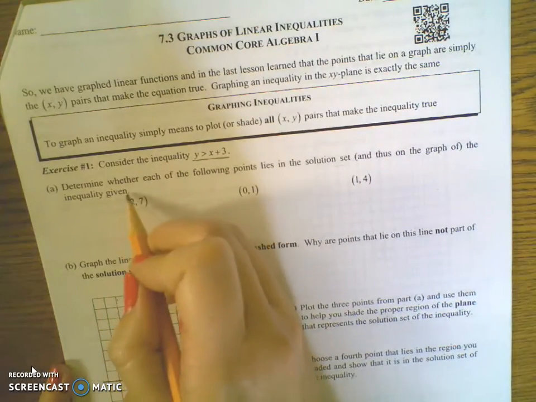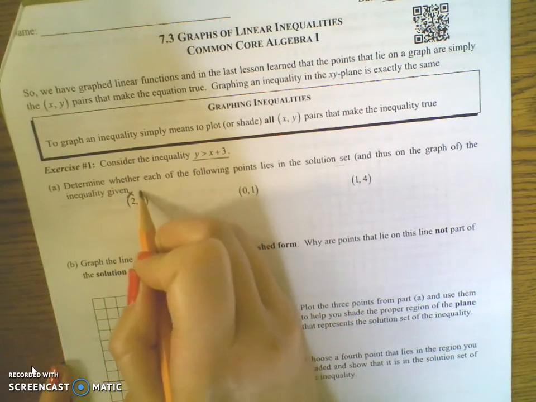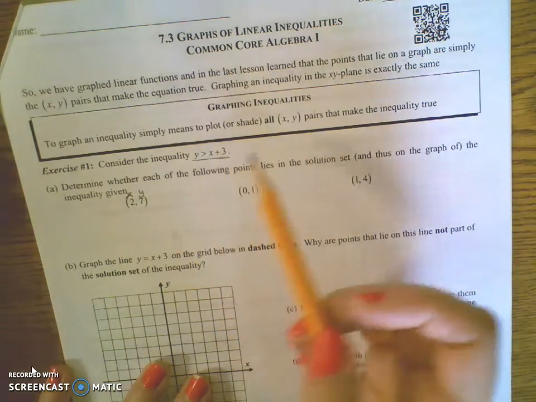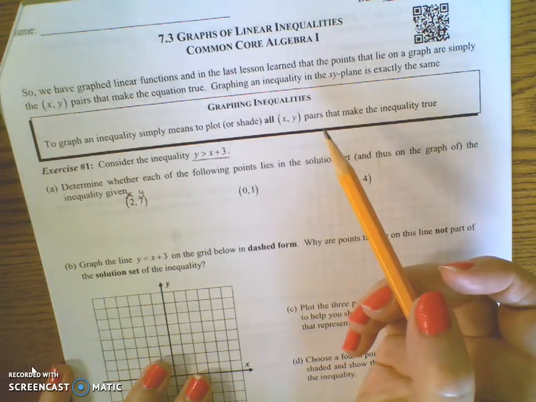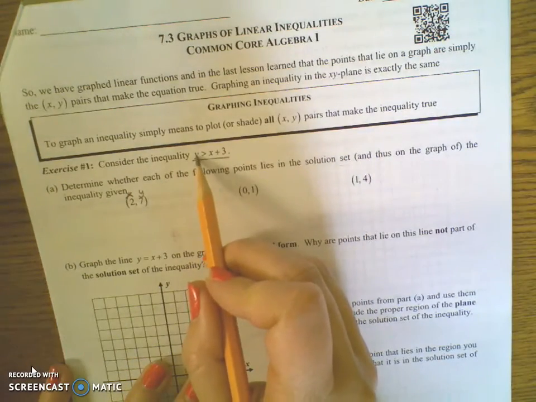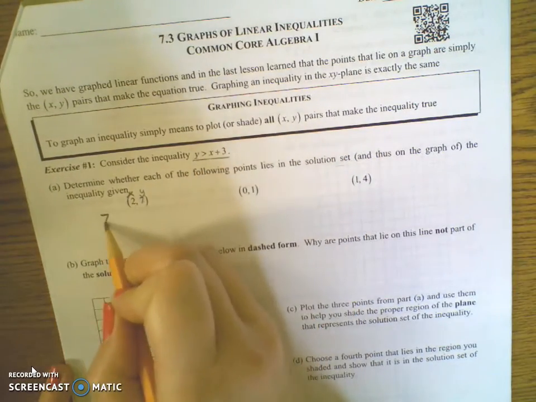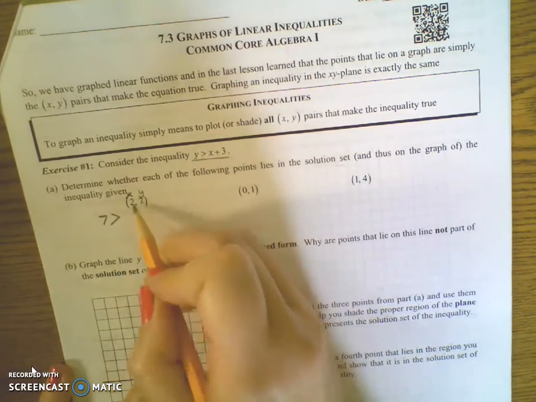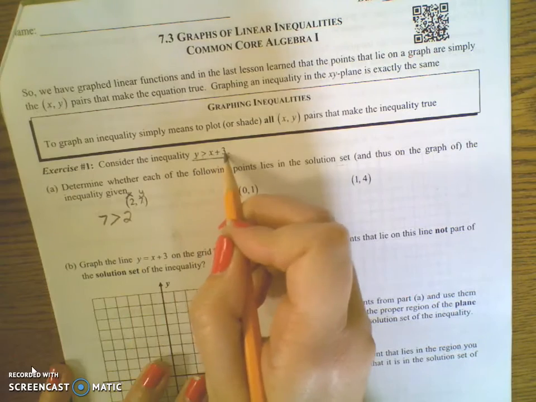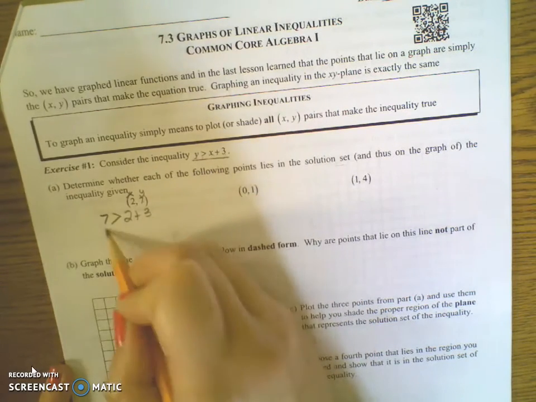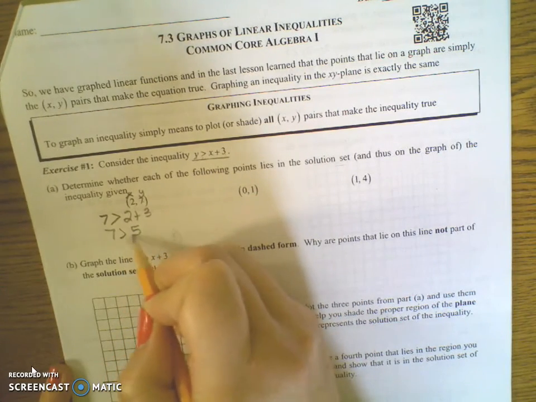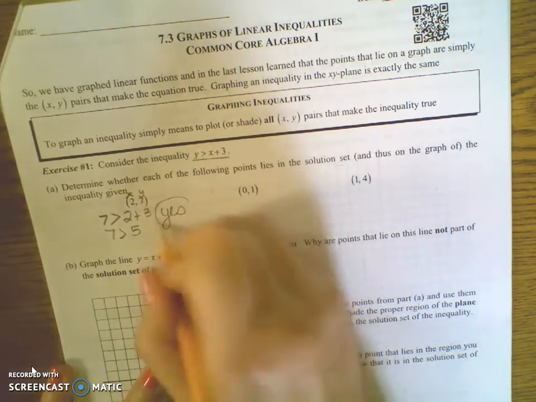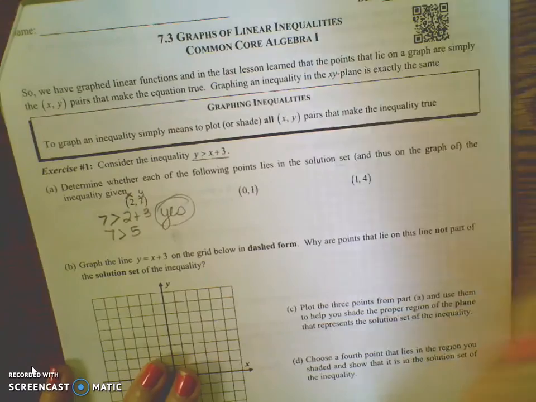So basically what we're going to do for each one, this is x and this is y, is substitute y in for y and x in for x, and then see if they're true. For example, on this one, instead of y, we're going to put 7. And then I'm just going to rewrite the rest of this. So 7 is greater than, instead of x, I'm putting 2 plus 3. So now I have 7 is greater than 5. 7 is in fact greater than 5. So my answer is yes, this one is in the solution set.